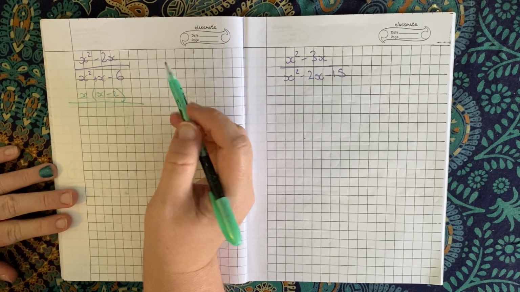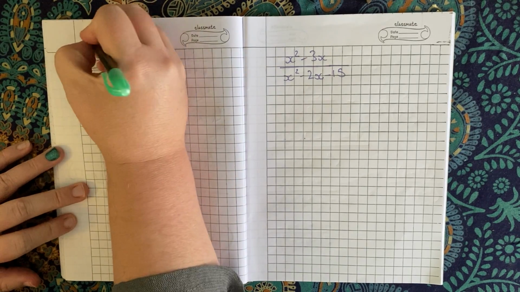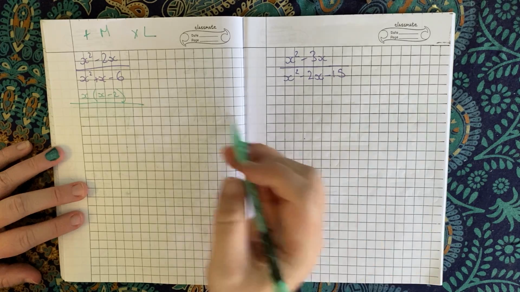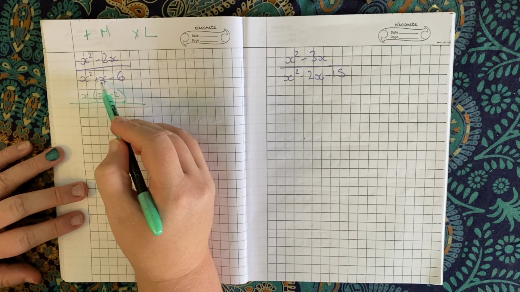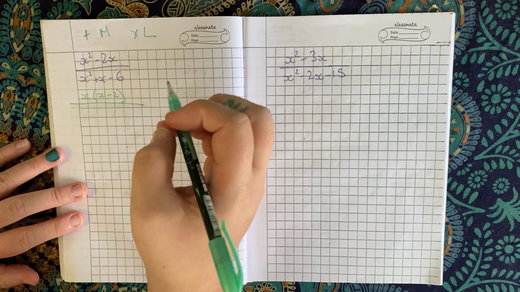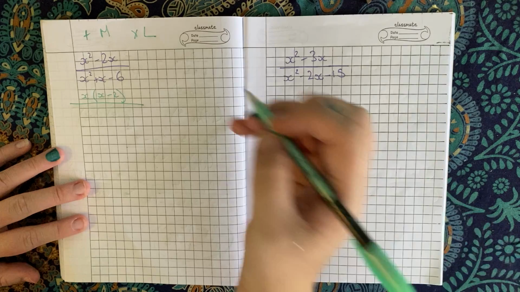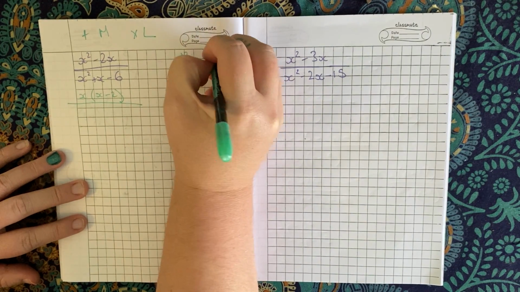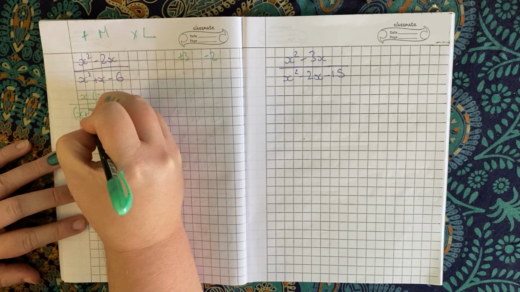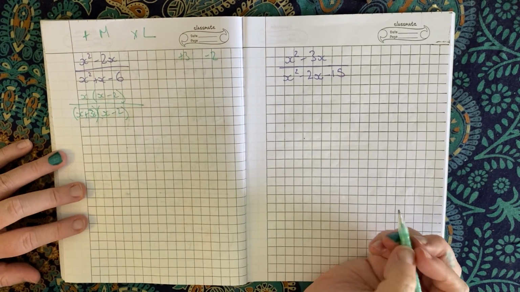I taught you the shortcut before, where we're looking for two numbers that add to the middle and multiply to the last. Those are the two numbers we're looking for. So what two numbers add to positive 1 and multiply to negative 6? Well, I'll give you a second to think about it. Hopefully you can tell that that's plus 3 and minus 2. So that's what belong in my brackets. Okay, so I've got plus 3 and minus 2.